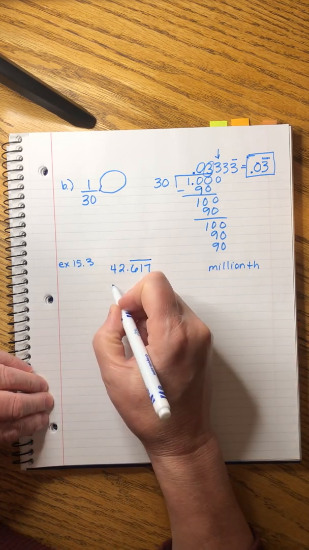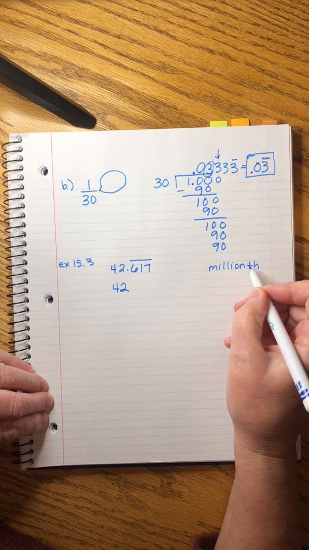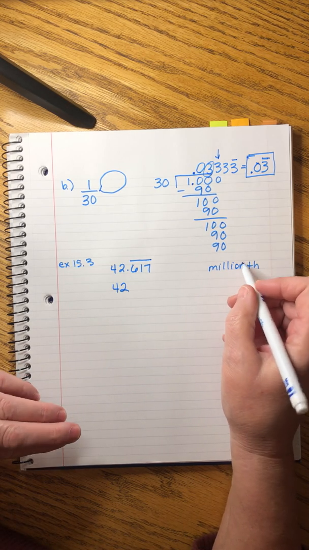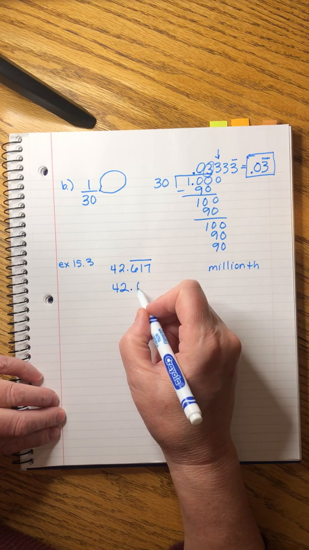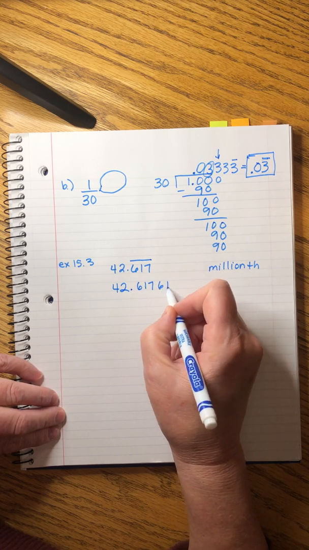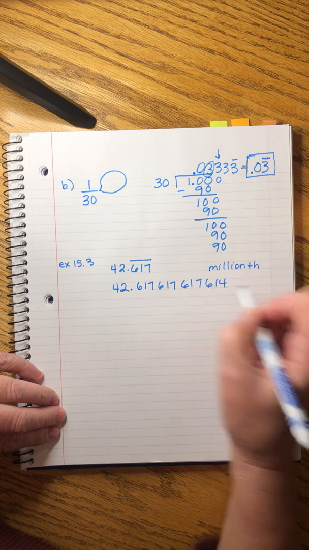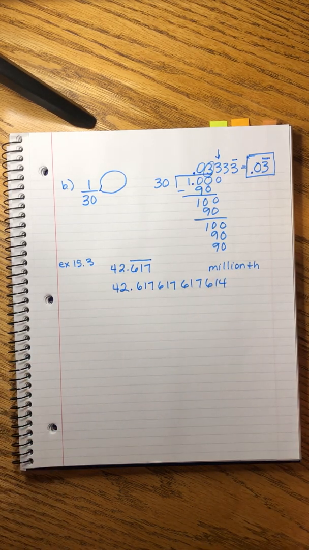I can't remember right off the top of my head how many decimals are in a millionth place. So I'm going to write this out, and then I'll figure that out. I'm going to write 617, I'll write it 4 times. I'm sure that covers millionth, right?